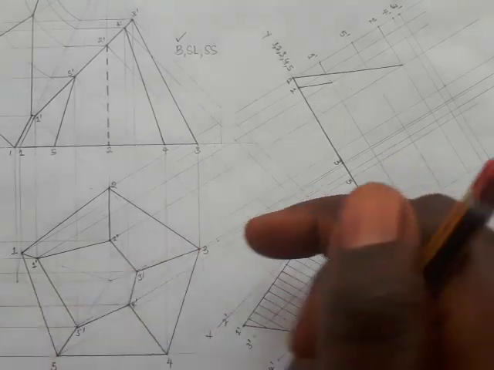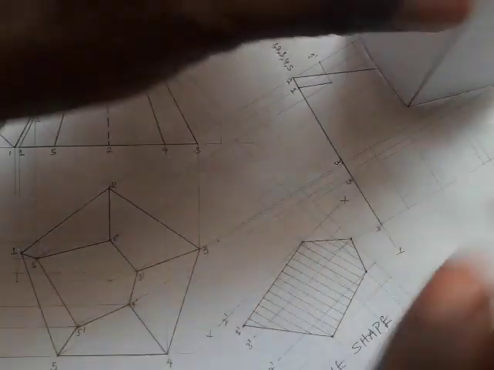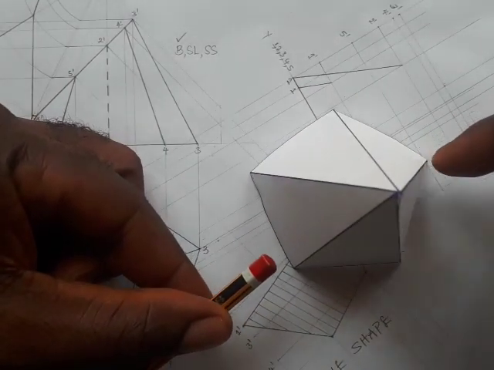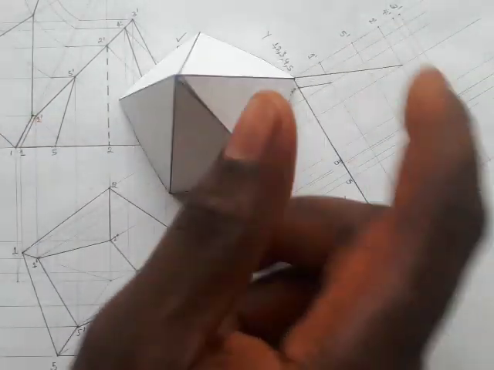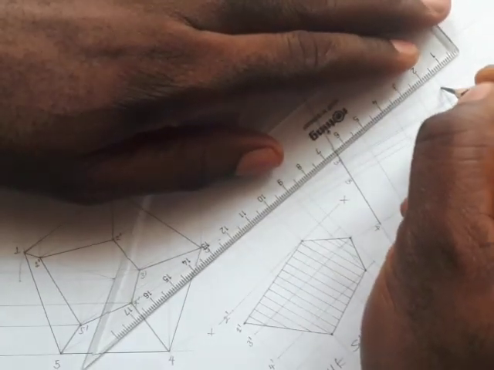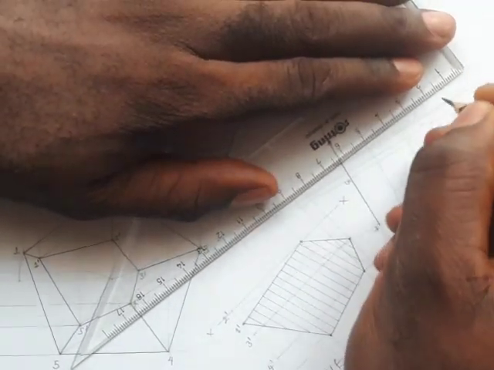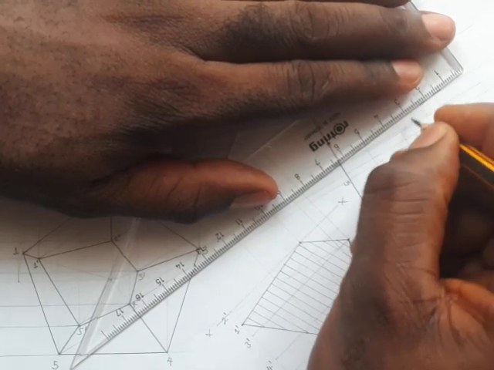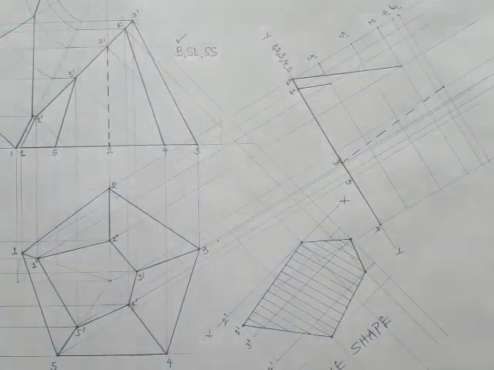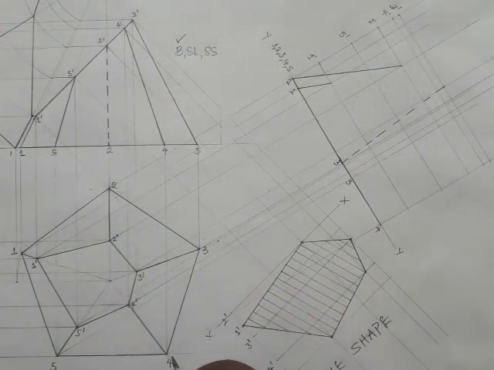You won't be able to see the back. It's like you are viewing something from here. Okay, you are standing here and you are viewing. You won't be able to see this line at the back. So it is what? Hidden detail. All right, so you draw this one with broken lines. That is 3 to 3 prime. Hidden detail.